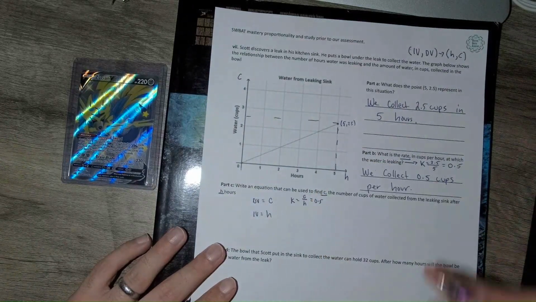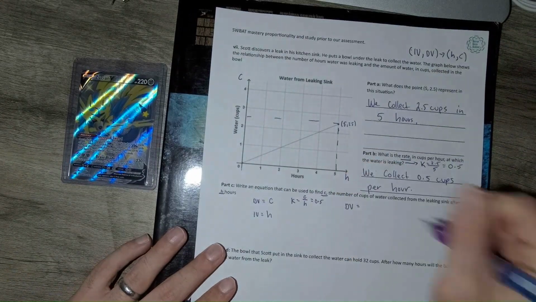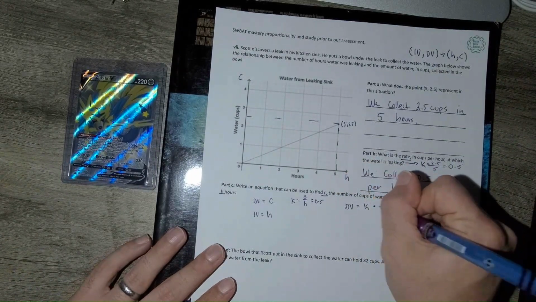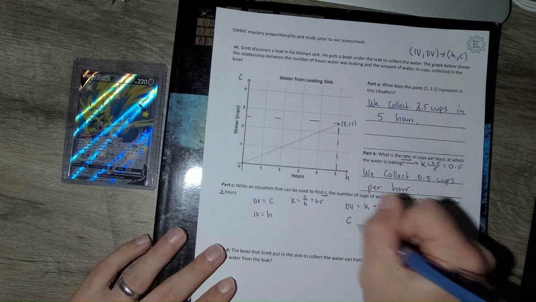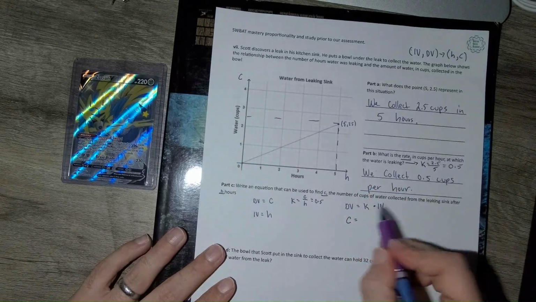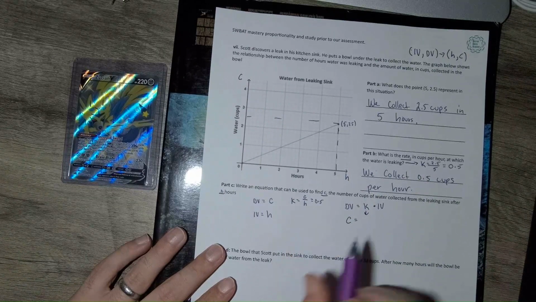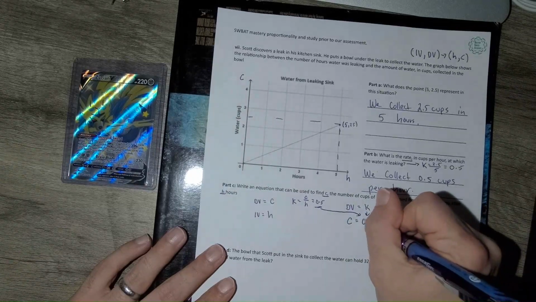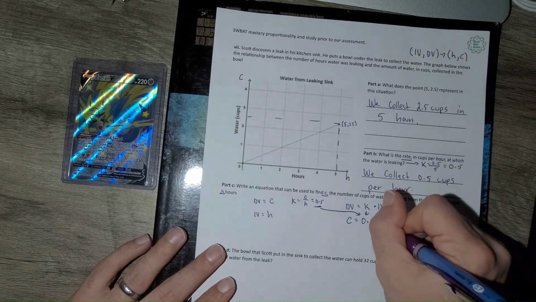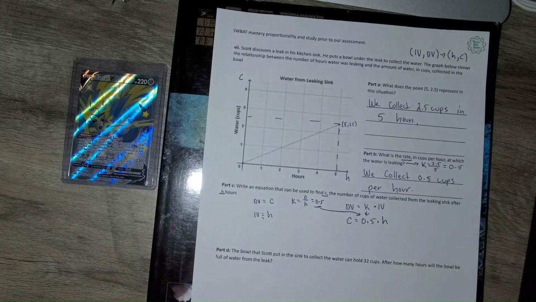What we remember throughout this whole study guide, throughout all our units, is our equation: our dependent variable is equal to our constant of proportionality times our independent variable. So here our dependent variable was the number of cups. That is equal to our constant of proportionality, which is the only variable we substitute with our number, right? That is 0 and 5/10 times our independent variable, which is the number of hours. And that's our equation.